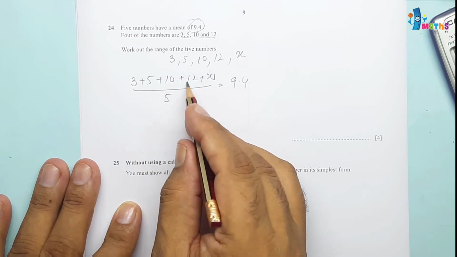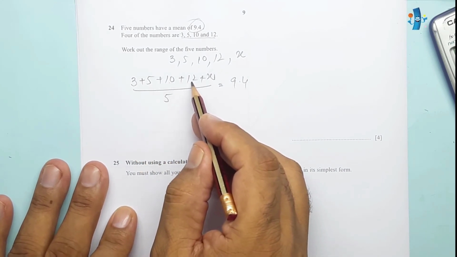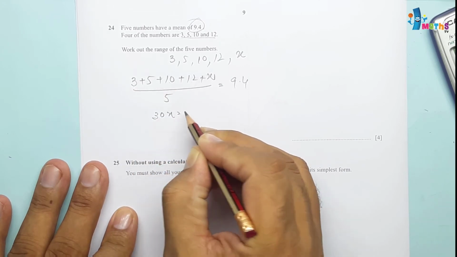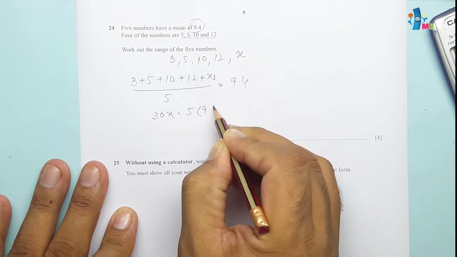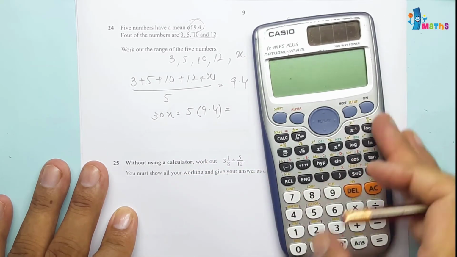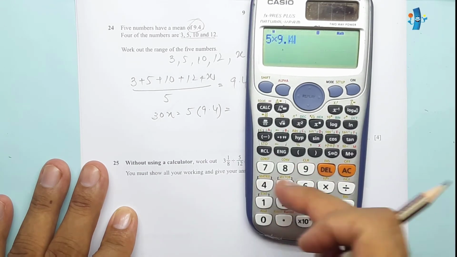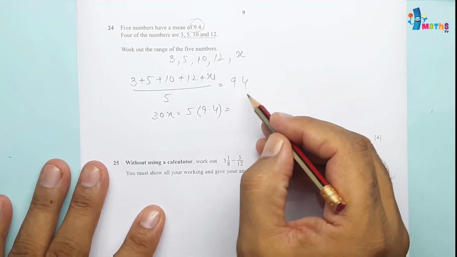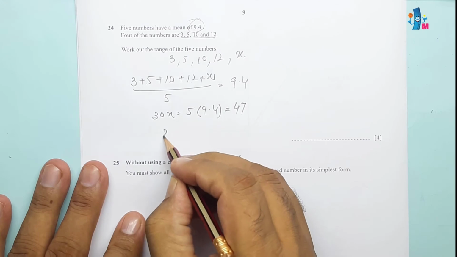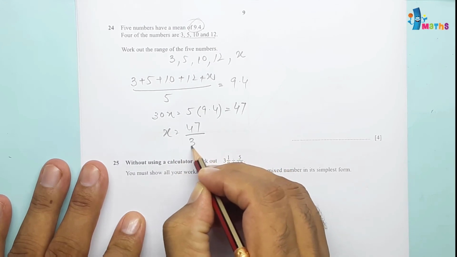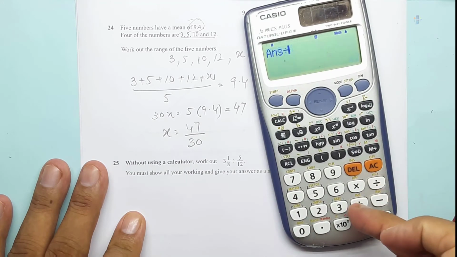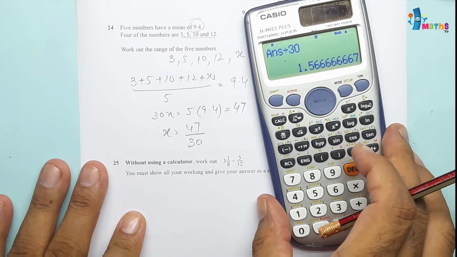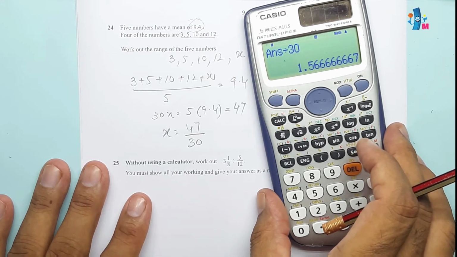Now if we add these numbers, 10 plus 12 will be 22, 22 plus 8 will be 30, so 30x is equal to 5 multiplied by 9.4, which will be equal to 47. So x will be equal to 47 over 30, and 47 divided by 30 will be equal to 1.56.